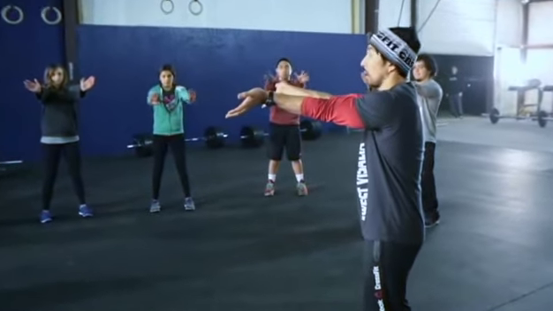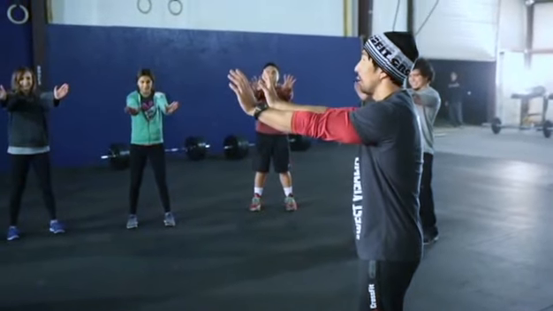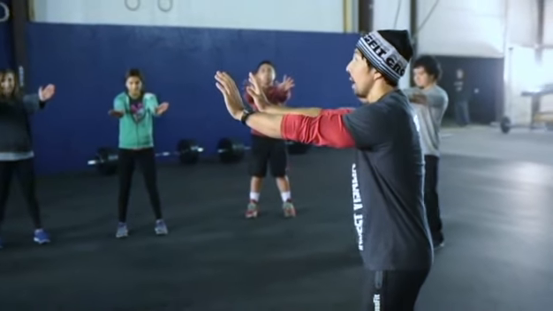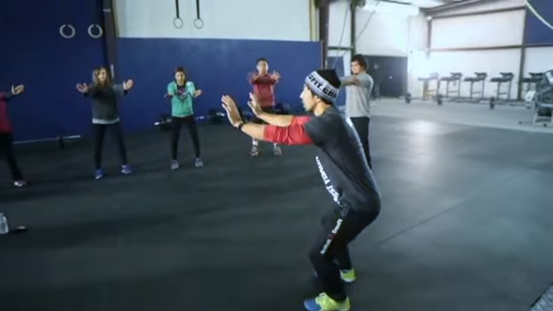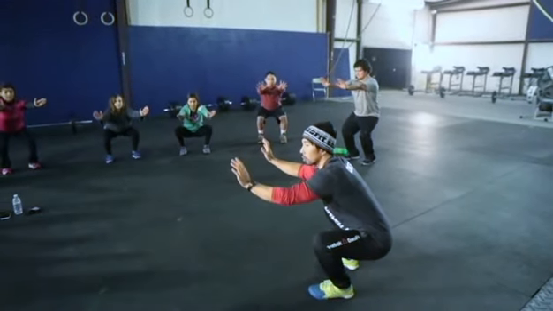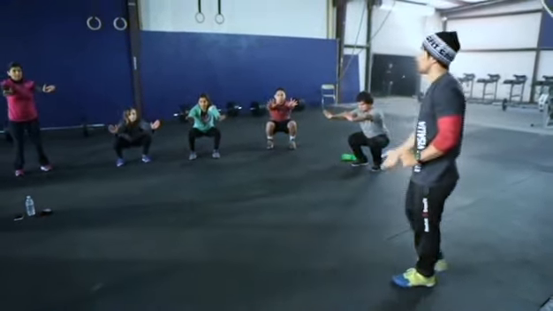Okay, we don't want our hands like this. That's kind of creepy. All right, just externally rotate the shoulders. And go ahead and squat, maintaining that tightness. Follow the path of the torque in your hips. Okay, so go ahead and get back up.